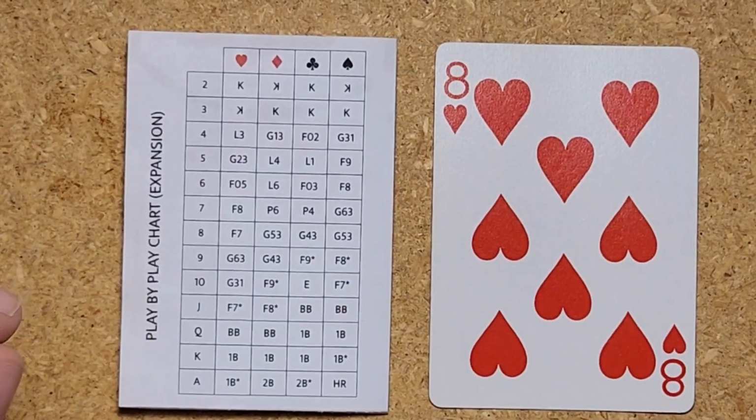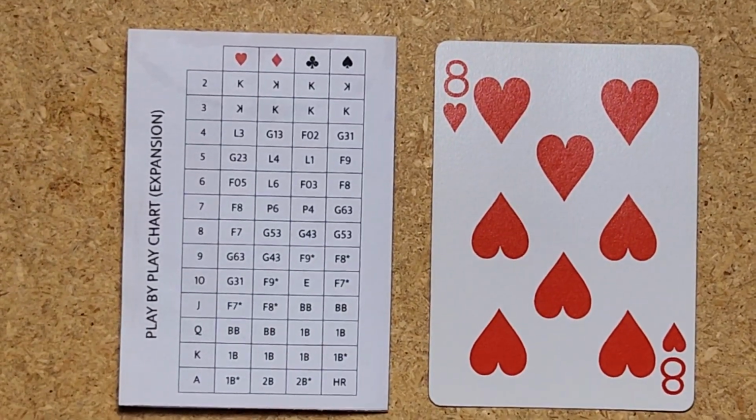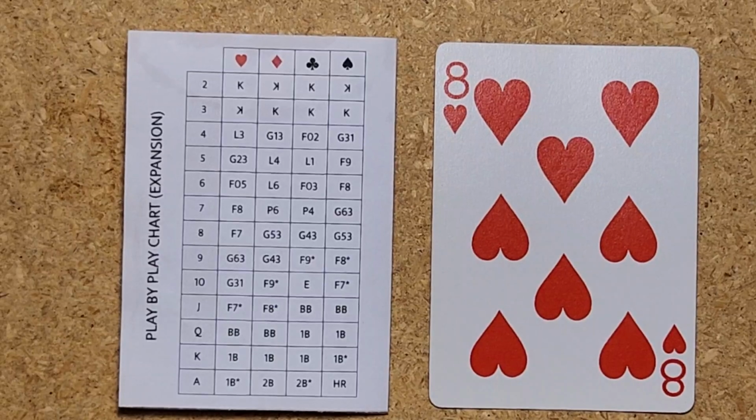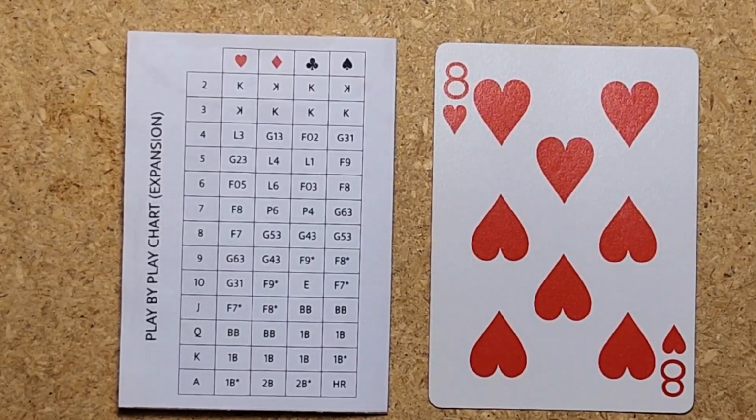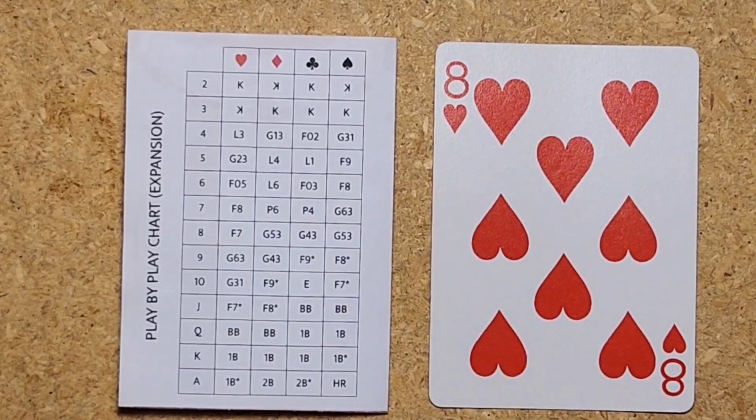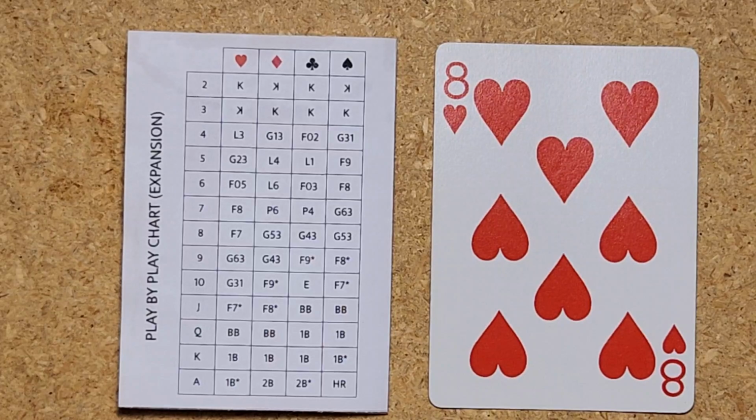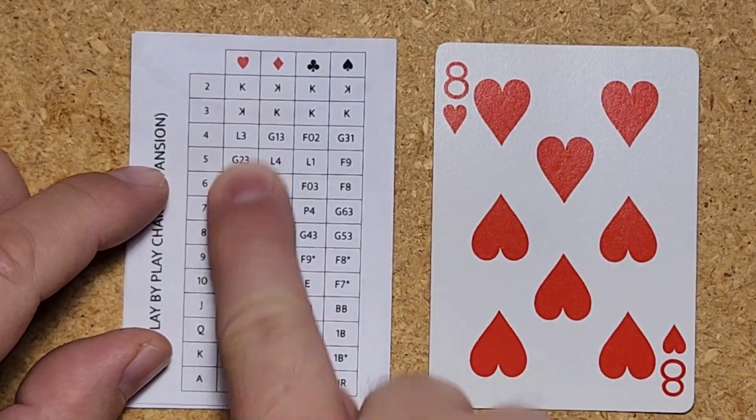So if you're looking for a quick play game and you wish, man, I just wish I had a little bit more meat on the bone for this game, a little more decision making, a little more of something, maybe this game would be a good one for you. So that's how that works.